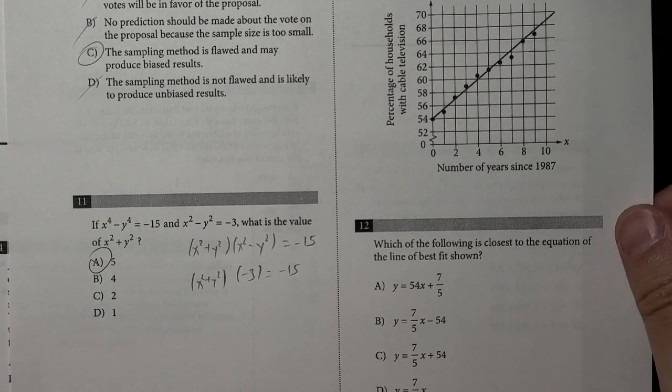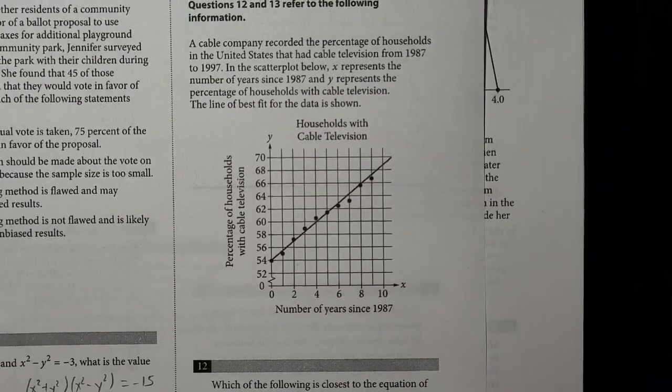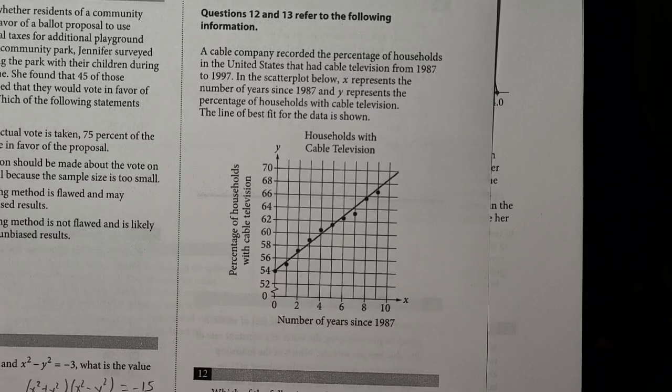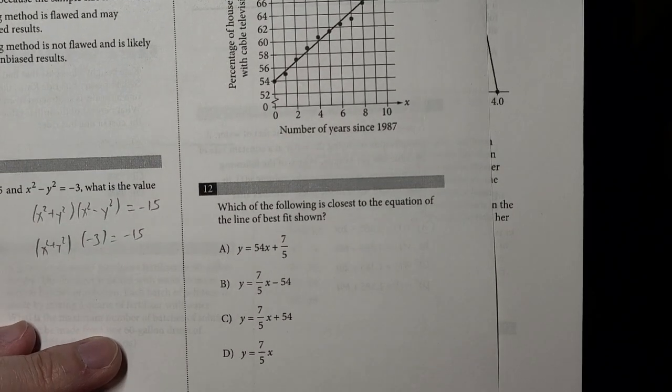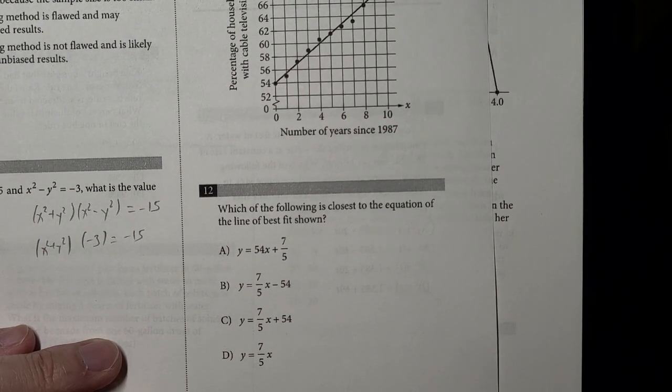Okay. Next, 12 and 13 refer to this. A cable company recorded the percentages of households in the U.S. that had cable TV from 1987 to 1997. In a scatter plot below, x represents the number of years since 1987, y represents the percentage of households with cable television. The line of best fit for the data is shown. Which of the following is closest to the equation of the line of best fit shown?